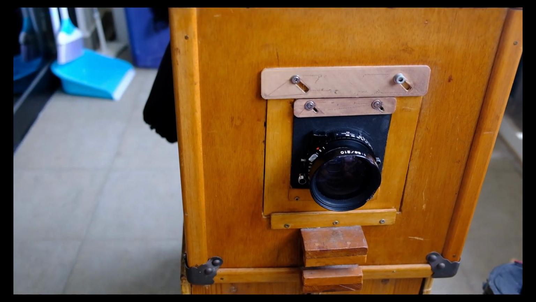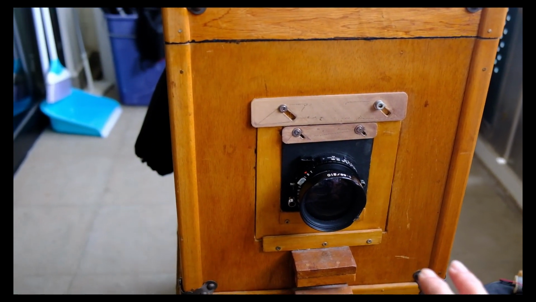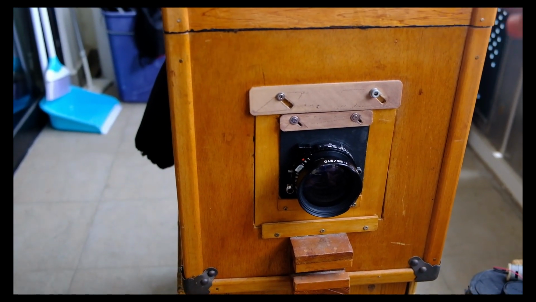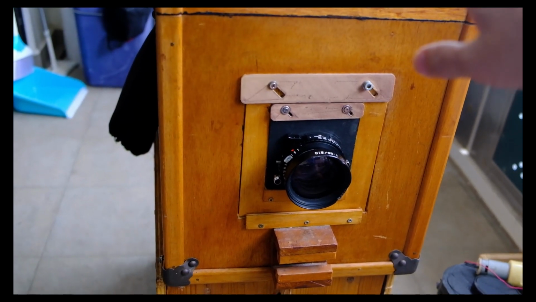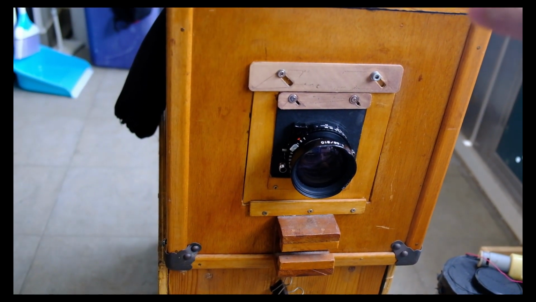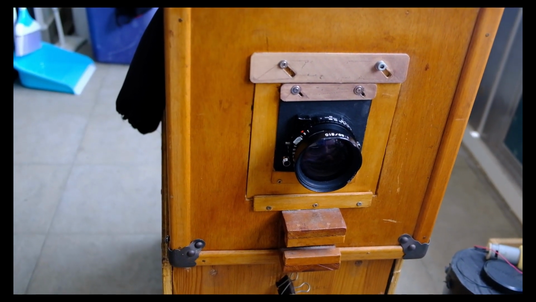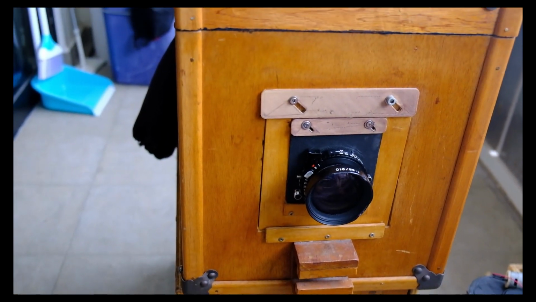Okay, so for this video, I'll be using this Afghan Box camera. This is the very first one that I built. It's bigger in size, takes up to 5x7. So there's more space for me to work with if I were to use my mobile phone camera to take a picture through the large format lens. Right. So let's see how we do it.